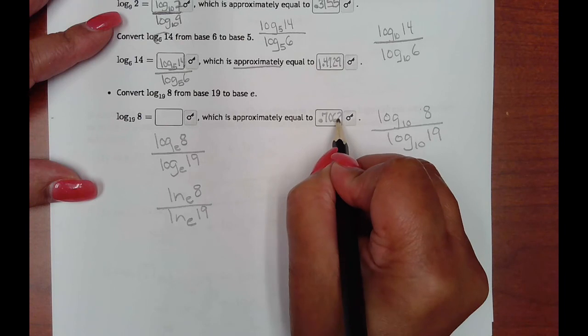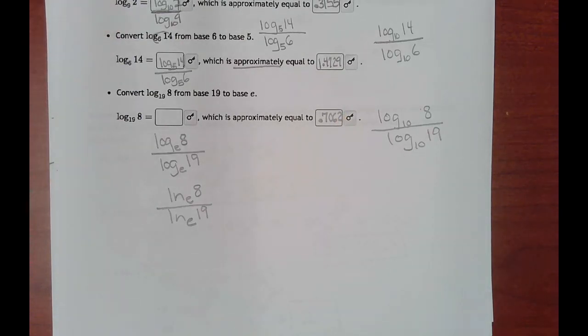Okay, that completes section 5.3 for college algebra.